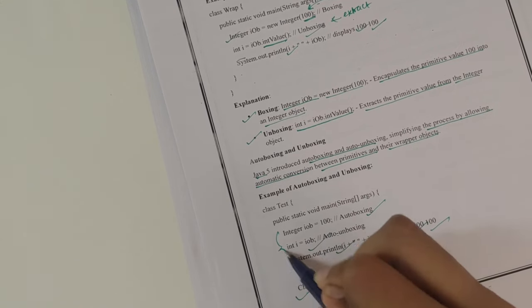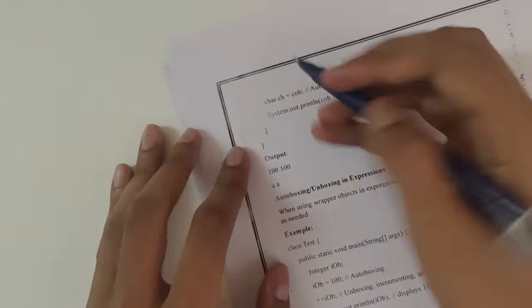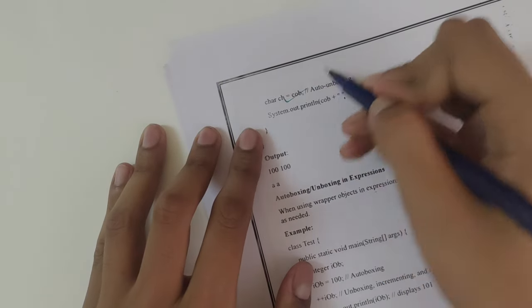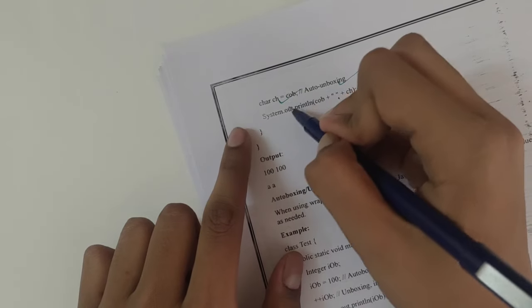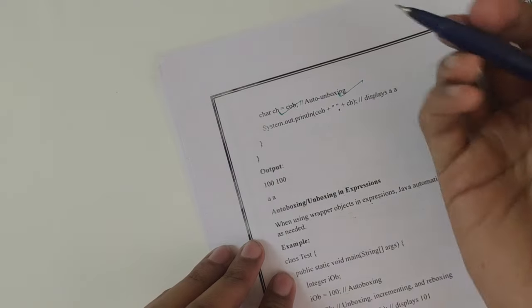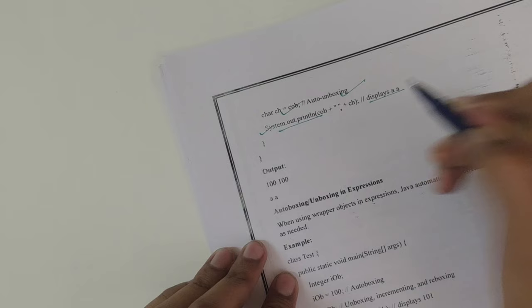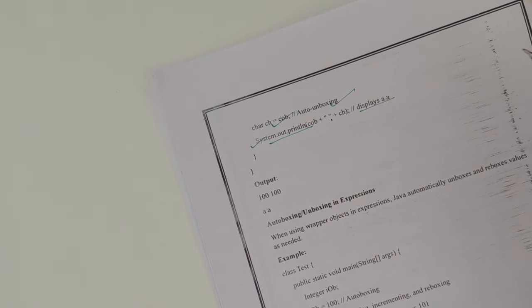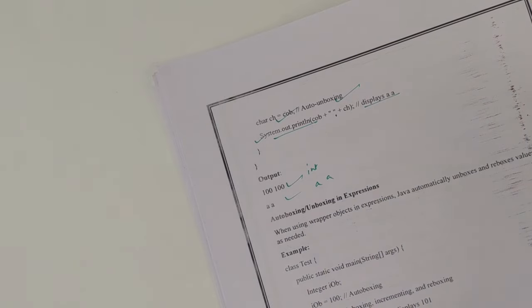Again, this is what we have done for integer. You can do the same for characters as well. Character cob = 'a', character ch = cob. That means the previous example was autoboxing, this is auto unboxing. Unboxing is nothing but you are taking the object back, extracting it and storing it in one more variable. Then System.out.println again displays 'a' and 'a'. Fine, the output is 100 100 for integer, and for character it is a, a.